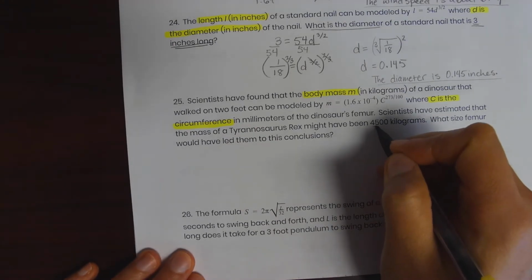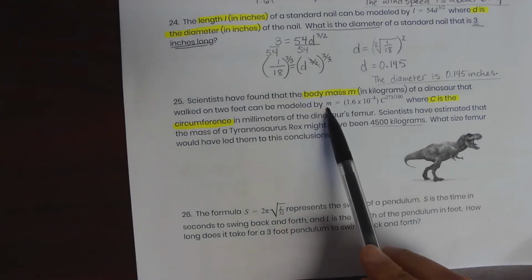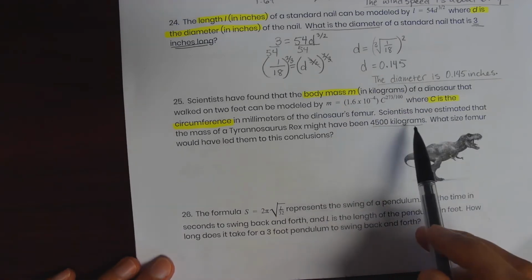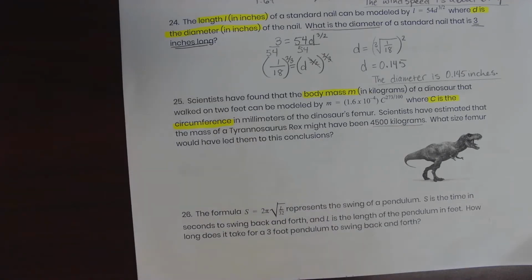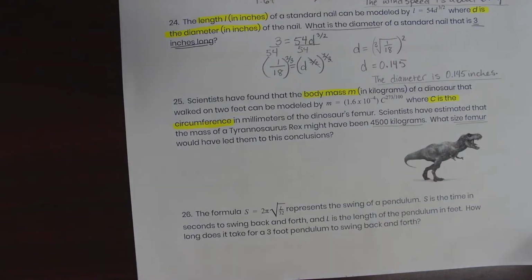So that's the body mass of a T-Rex, so that would be our M. What size femur would have led them to this conclusion? So we're looking for the size of the femur. That's our unknown.